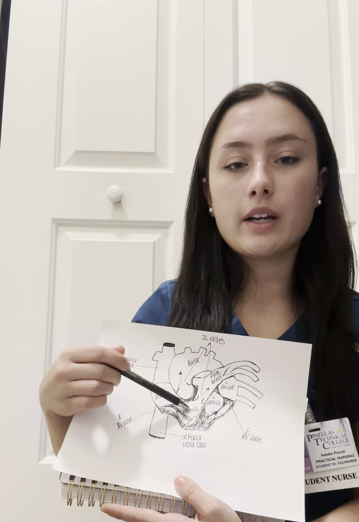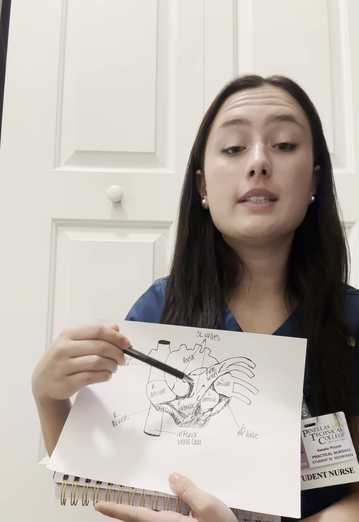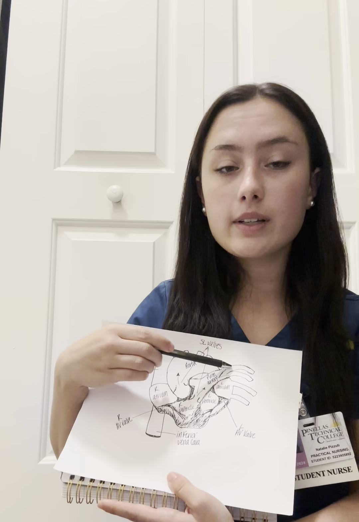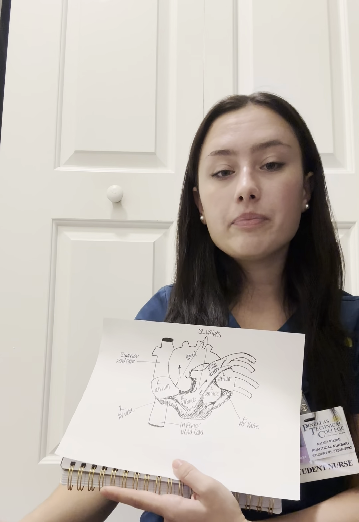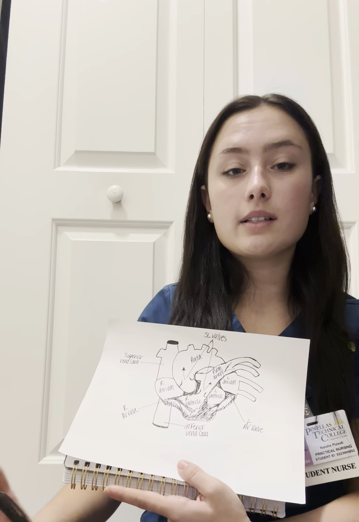The right ventricle is going to contract, and your right semilunar valve here is going to open up and allow the deoxygenated blood to flow into the pulmonary trunk and pulmonary arteries into the lungs. This process is known as pulmonary circulation. The blood is going to get delivered to the lungs.